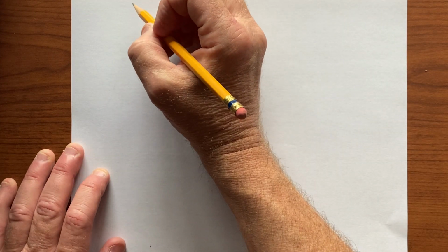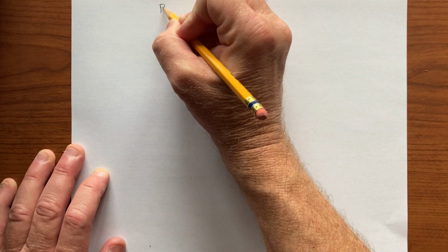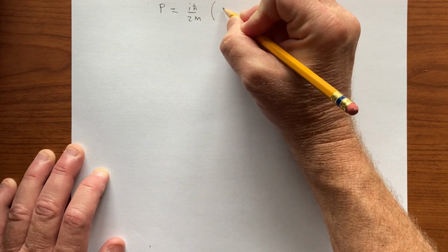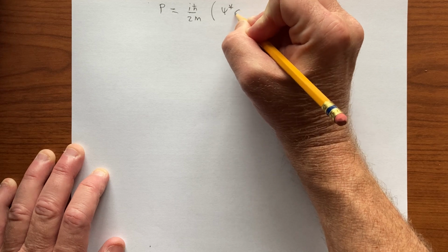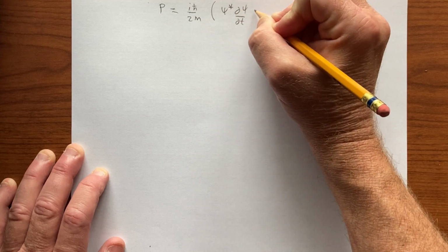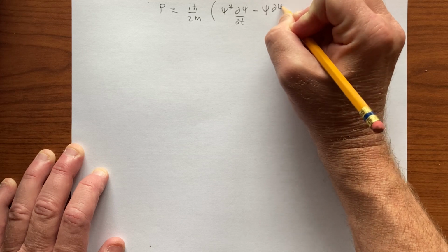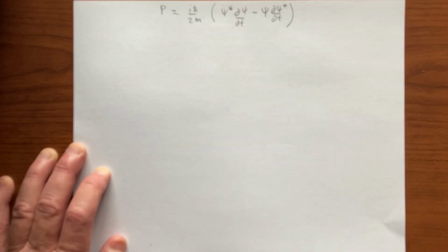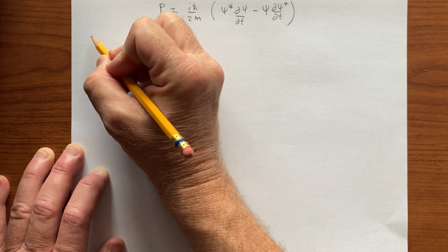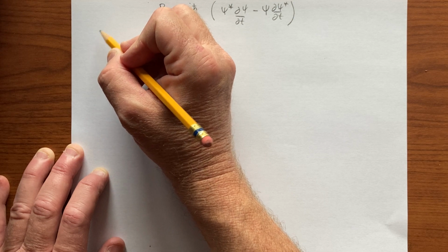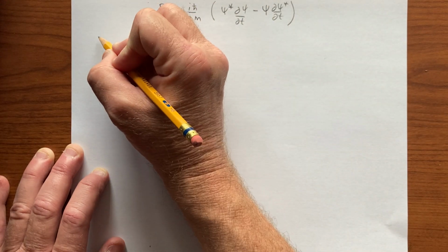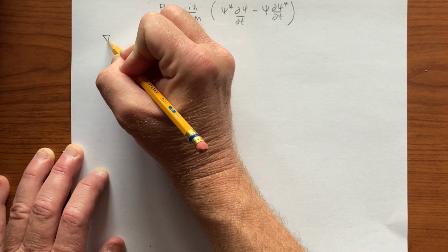Okay, we worked by analogy to argue that the probability density in the Klein-Gordon picture is i h bar over 2m times psi star d psi dt minus psi d psi star by dt. Let's make this a little more compelling by noticing that the relationship between the time variation of a quantity plus the divergence of another quantity being equal to 0 is compatible with relativity.